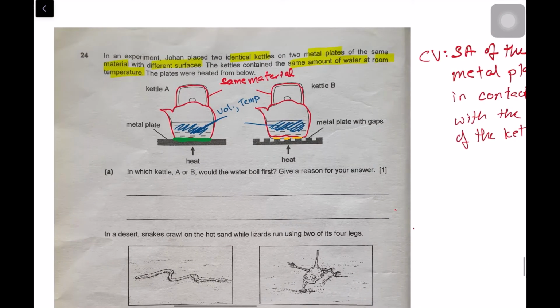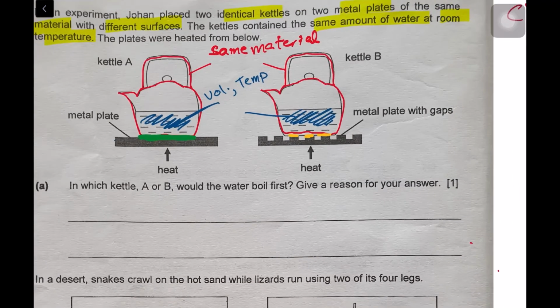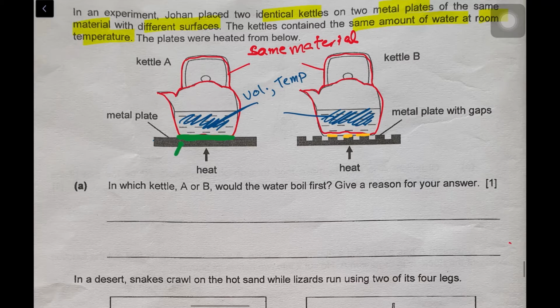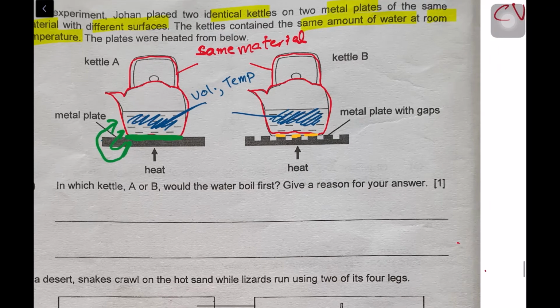So if there's a larger surface area of the metal in contact with kettle A, what would that mean? It would mean that heat is transferred from the hotter plate to the cooler water at a faster rate, right? Since there's a larger surface area in contact with the base of the kettle in setup A. Whereas for setup B, since a lesser surface area of the plate is in contact with the base of the kettle, there would be a lesser rate of heat transfer from the metal plate to the water.